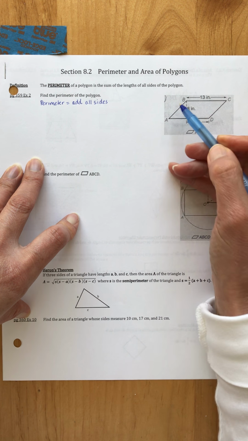So when we add the sides, what are we adding? We're adding 10 plus 13 plus 10 plus 13. So 10 inches plus 13 inches plus 10 inches plus 13 inches. And what do we get? 10 plus 10 is 20. And then 26, so that gives us 46 inches. All right, so that's the perimeter.